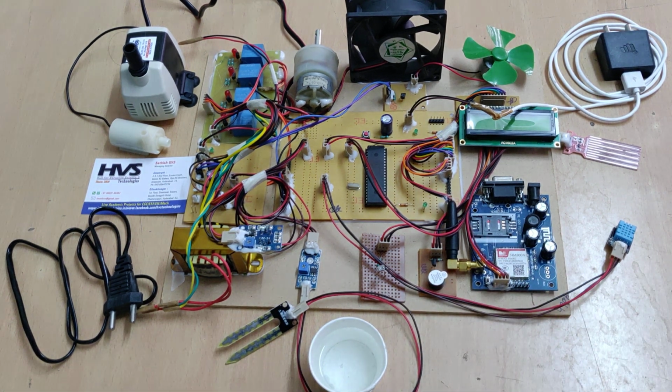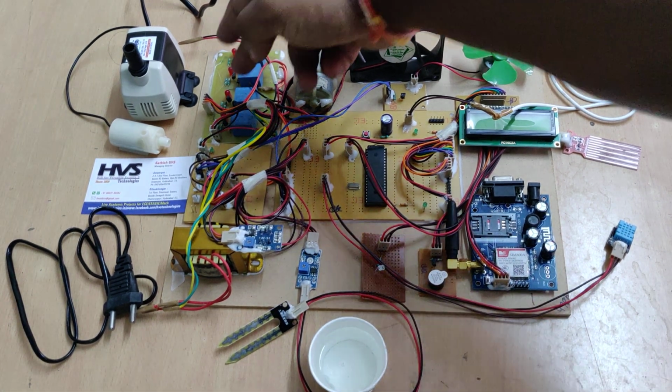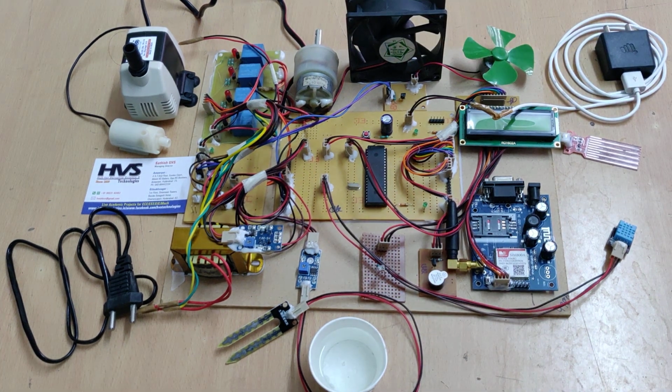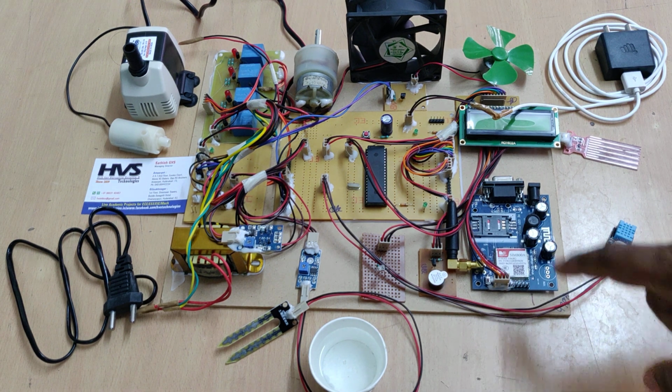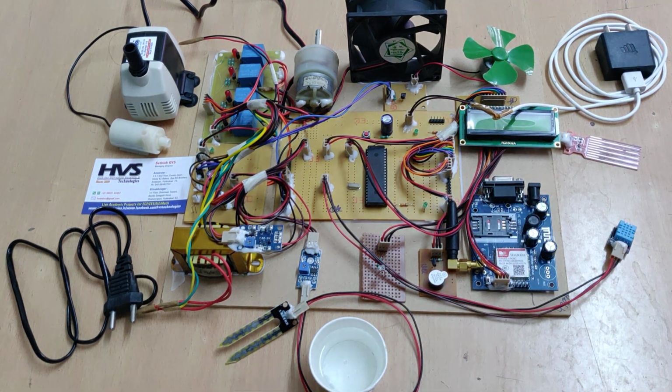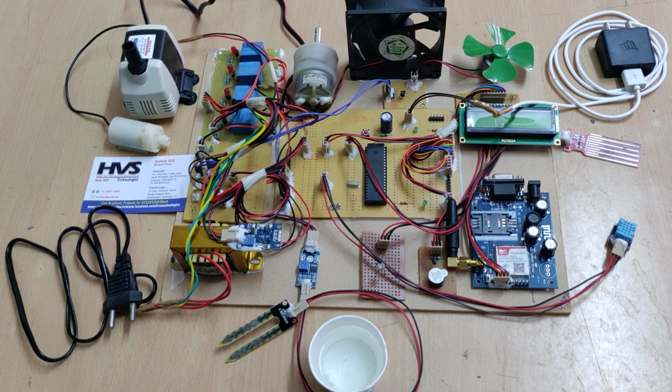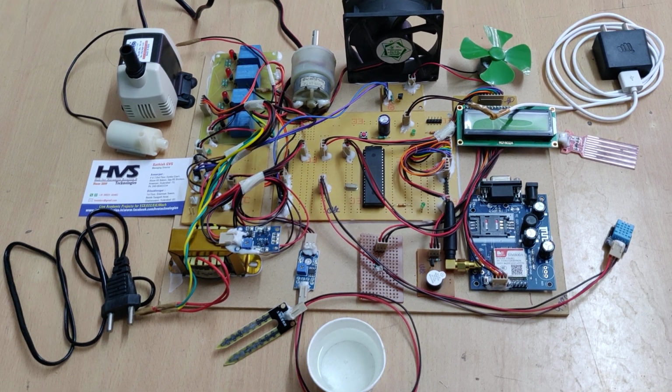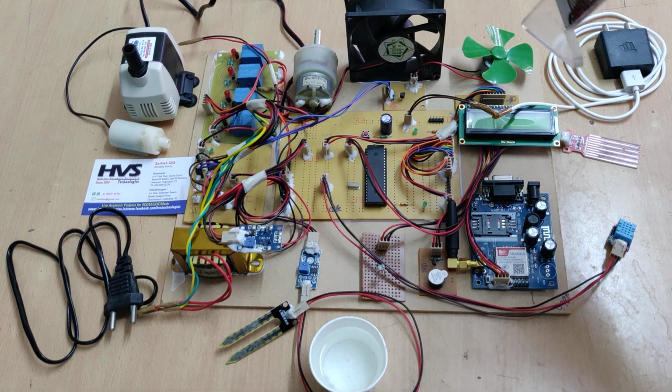So these are the inputs. And coming to the output modules: the 4 relay board is interfaced at C2, C3, D0 and D1, along with the buzzer at D3, the GSM modem at B0 and B1, and port B for the LCD module. So these are the input and output modules.